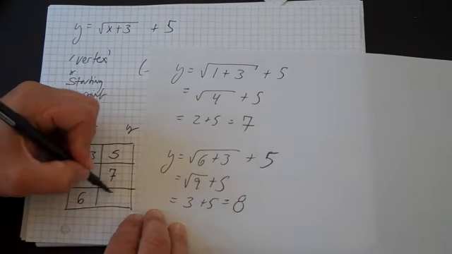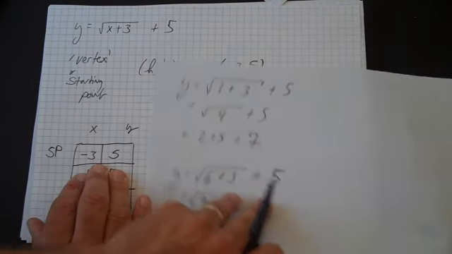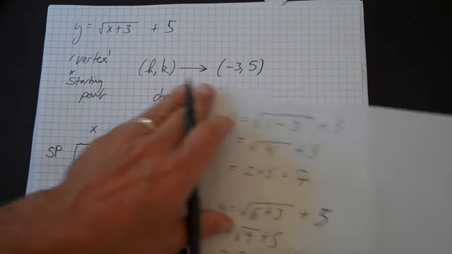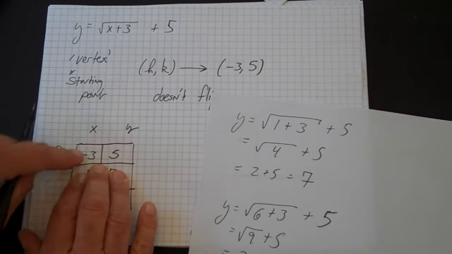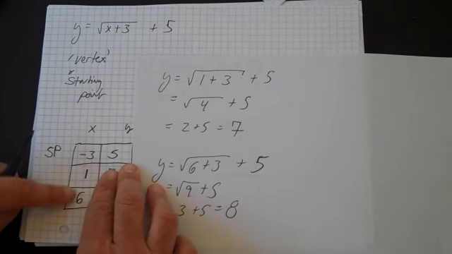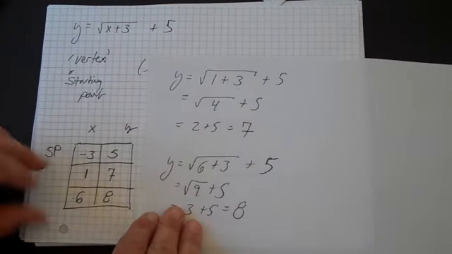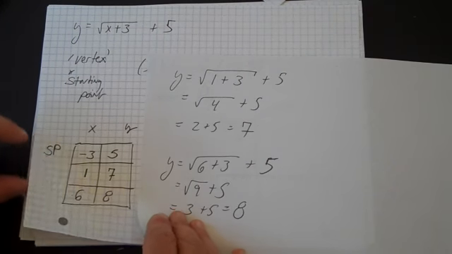So that's 8. So what do I do? I find the starting point, because it's just h, k. The starting point is h, k. That's minus 3, 5, and that's what I did first. Then I chose any two x values I wanted to. I chose 1 and 6. And then I plugged them in. If I can do them without a calculator, I do them without a calculator. Otherwise, I don't. So now let's go ahead and graph the whole thing.